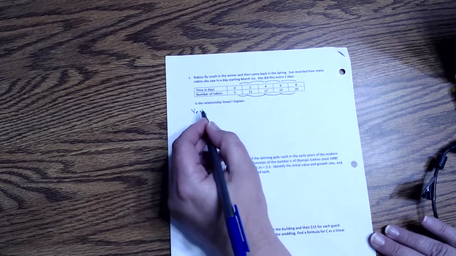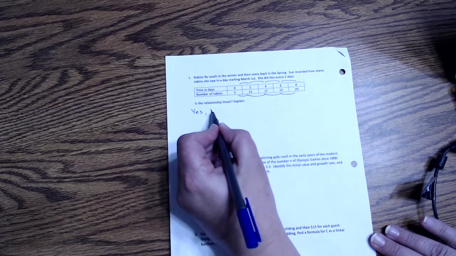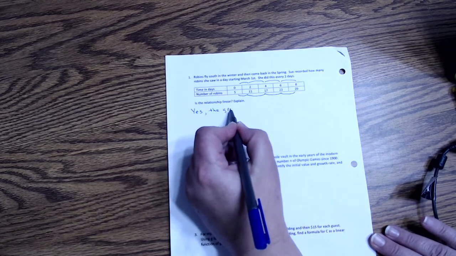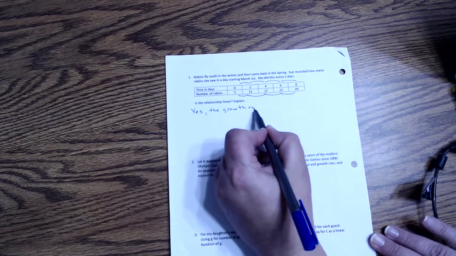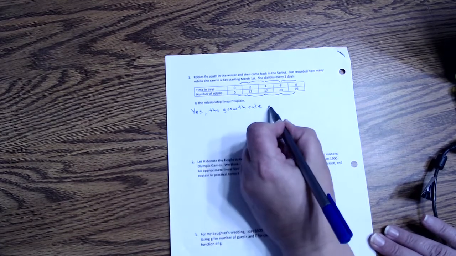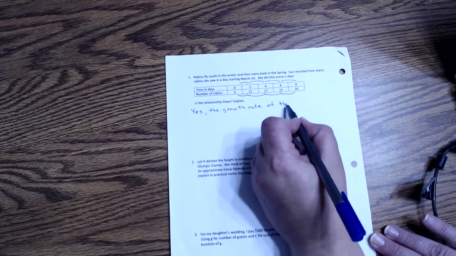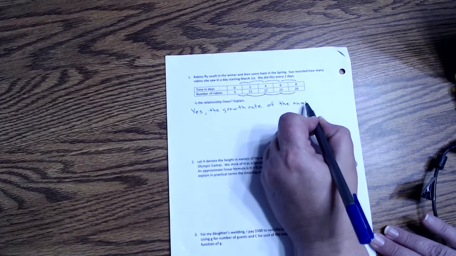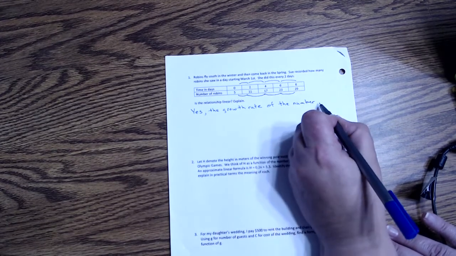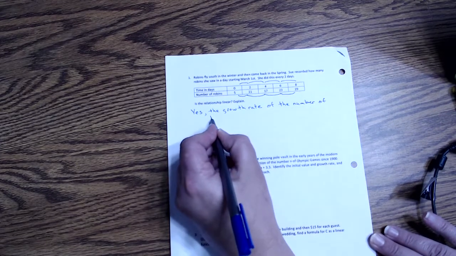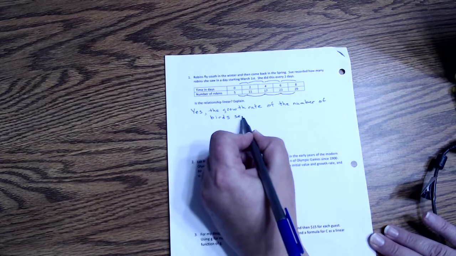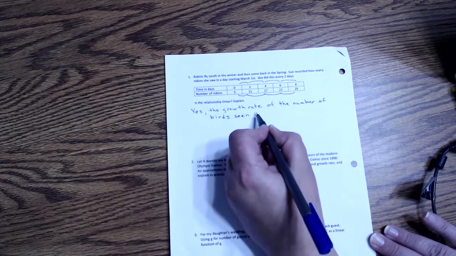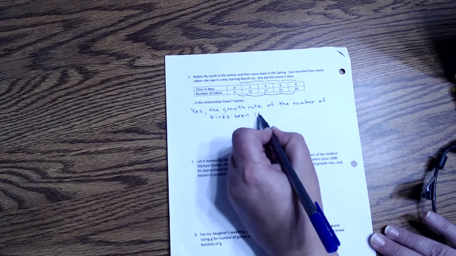Explain, we could write something like the growth rate of the number of birds seen is constant.